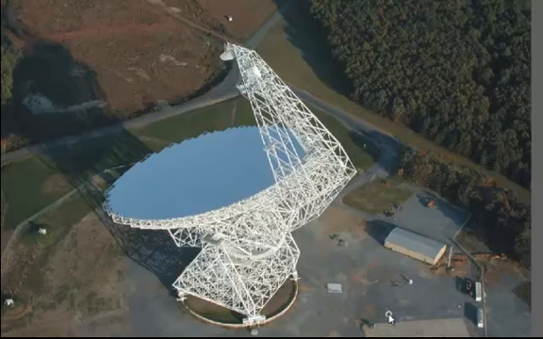Okay, here's a problem for you. We want to find the resolution of a radio telescope, and we'd like to find the resolution using wavelengths of 10 centimeters. That's a typical microwave wavelength for a radio telescope. And here's a typical shot of a typical radio telescope.